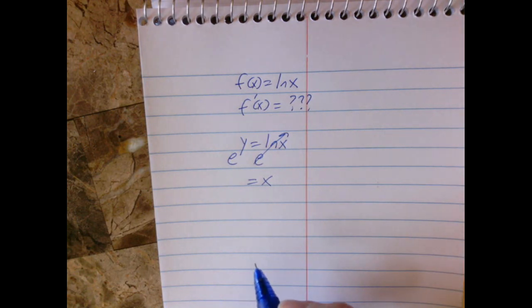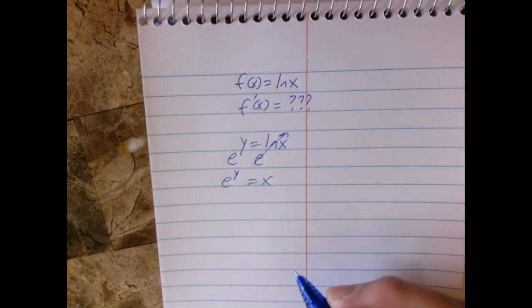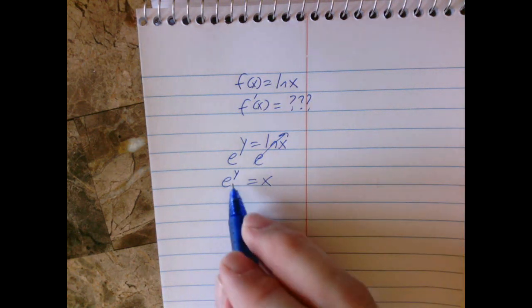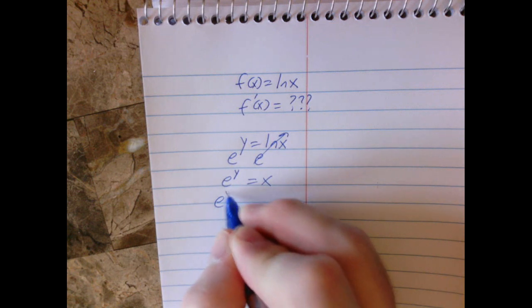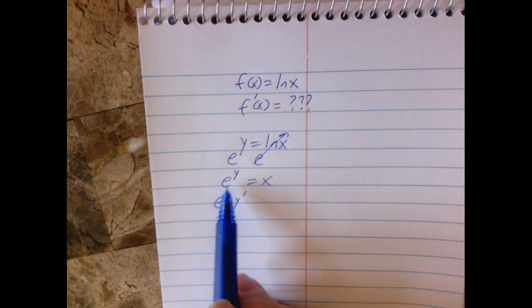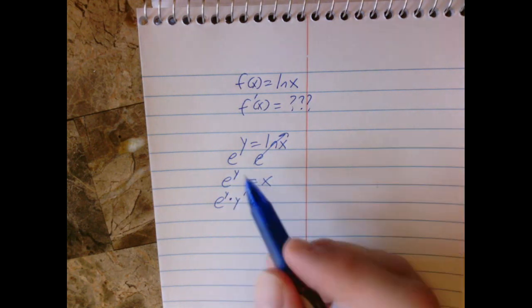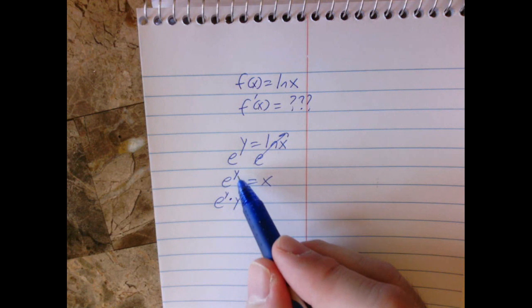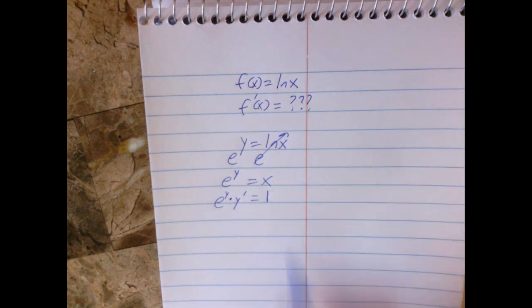Okay, so e to the y is what's left over on the other side. And if we go ahead and take the derivative here, we can use our chain rule. So it's e to the y times y prime, right? Derivative of e to the x is e to the x, but this is an x, this is y, so we need to do a chain rule. If you think back to when we did implicit differentiation, that's essentially what's happening here. Derivative of y is y prime, and of course that equals 1.